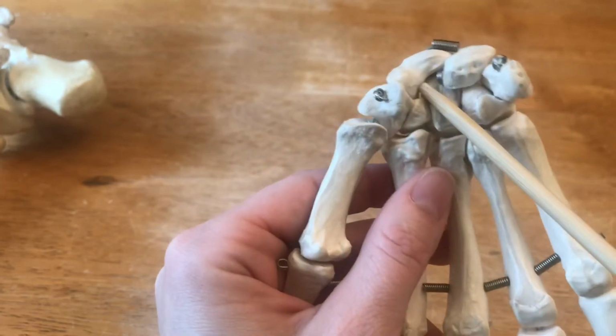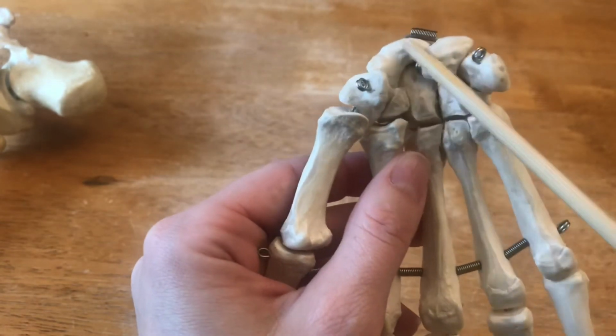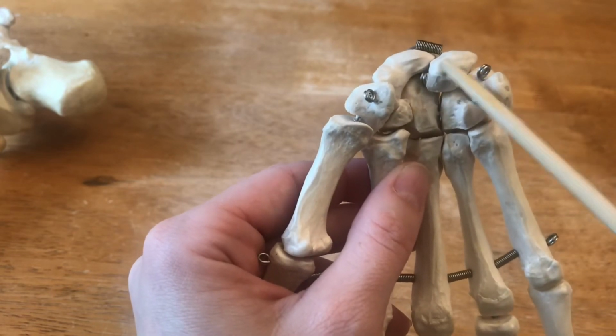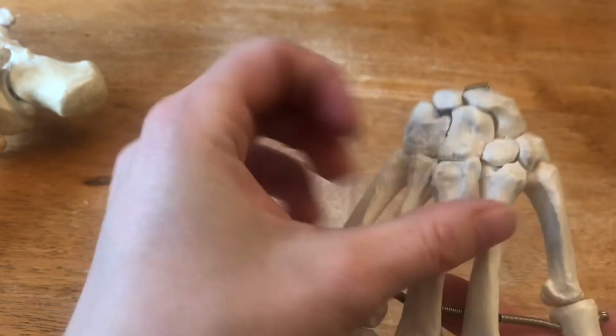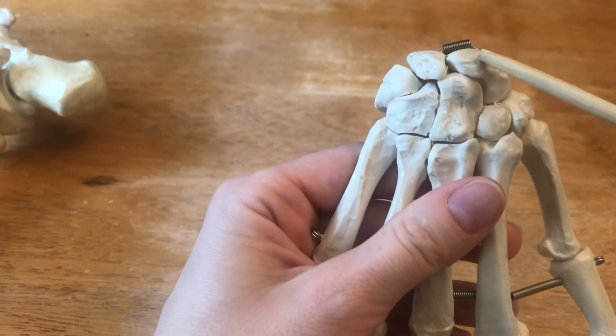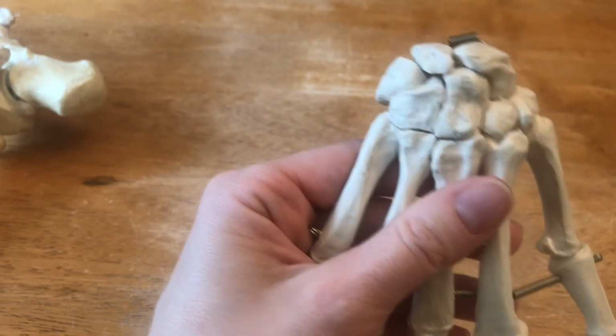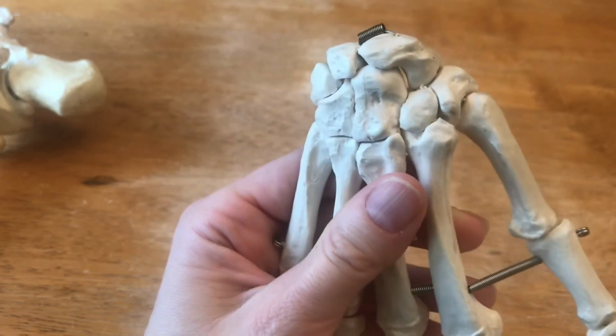The scaphoid is the most commonly fractured carpal bone, and then the lunate is the most commonly dislocated. So that's scaphoid, most commonly fractured. Lunate, most commonly dislocated.